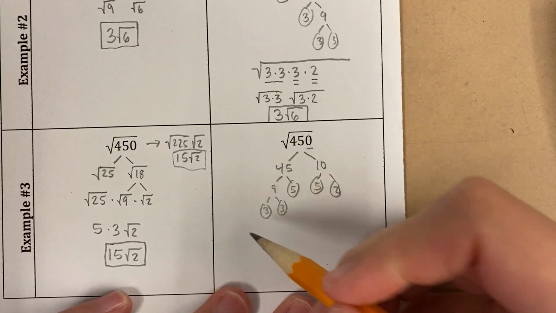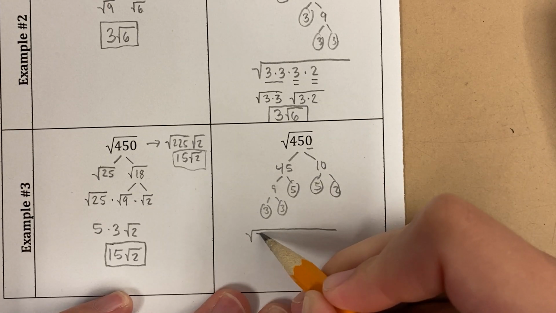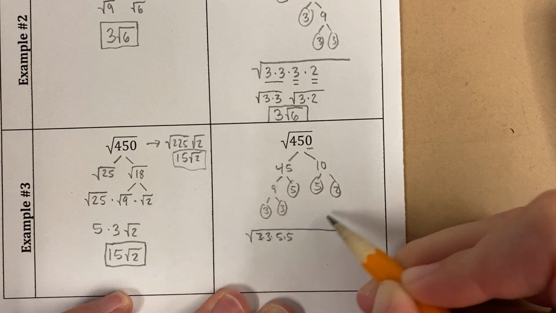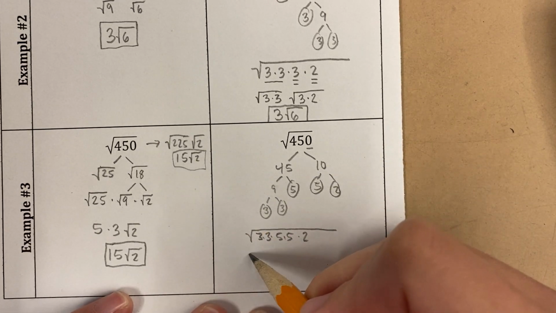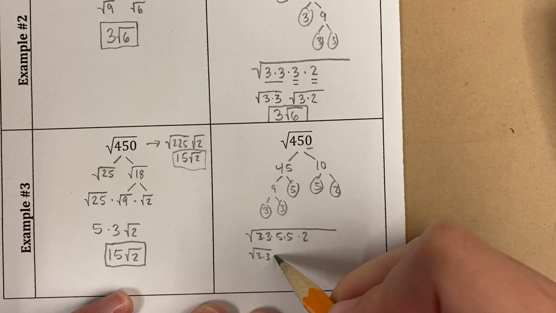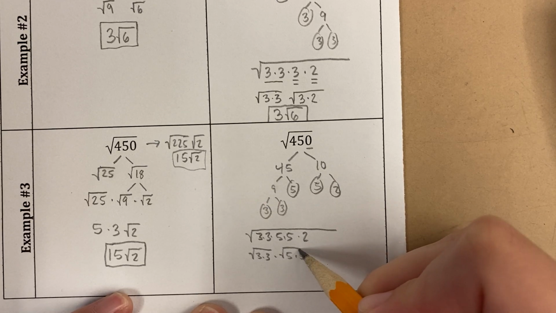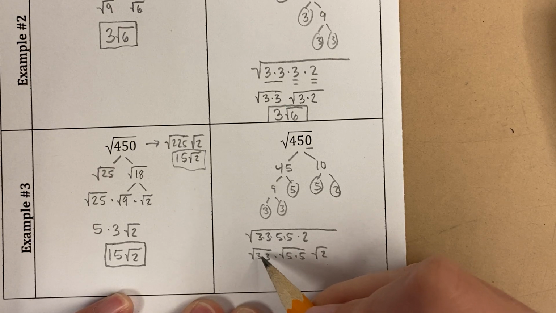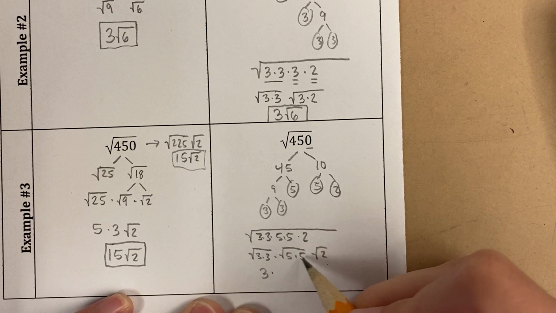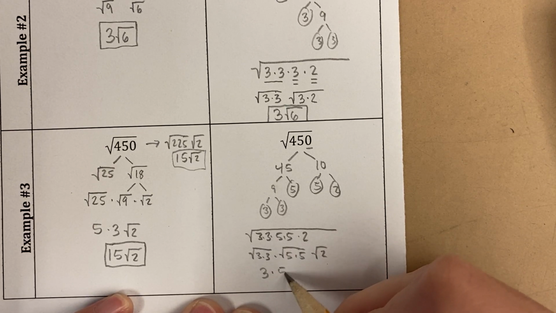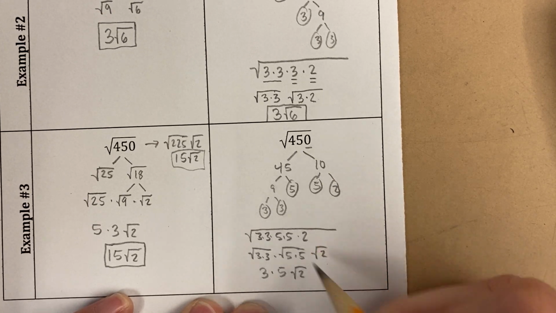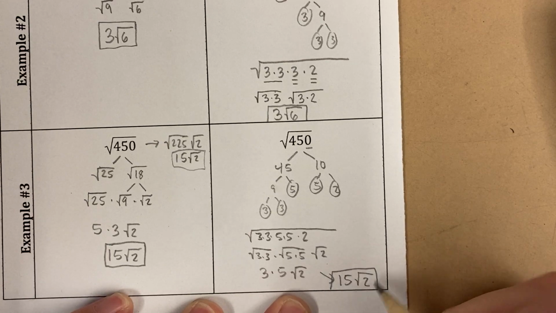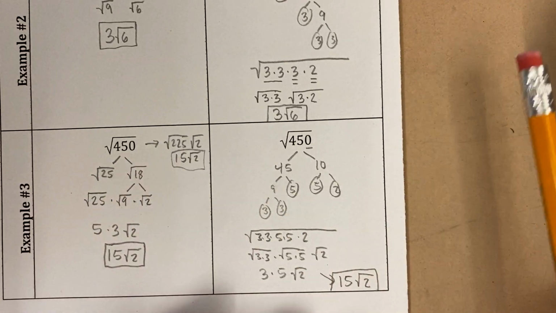Now, look, this also works. Look, here it is. This is 3 and 3 and 5 and 5 and 2. And then what happens? We put the 3 times 3 in its own house, 5 times 5 in its own house, and the square root of 2 in its own house. Look, this is 3 times 3 is 9, square root of 9 is 3. 5 times 5 is 25, square root of 25 is 5. And then the square root of 2 can't be simplified. And again, I get 15 root 2. Okay? So again, same answer no matter how I break up that number.